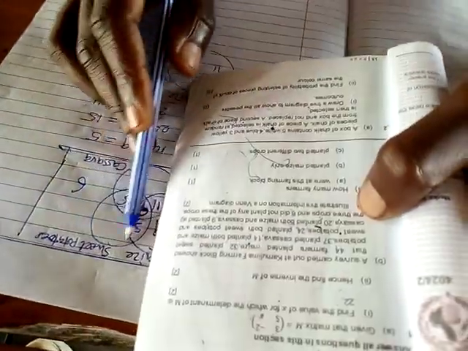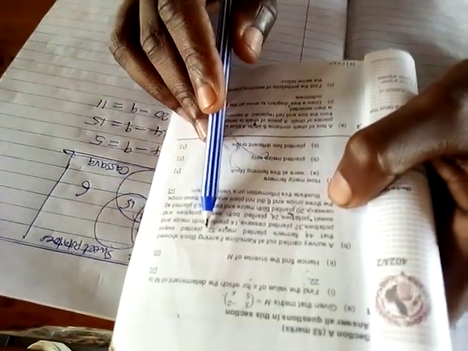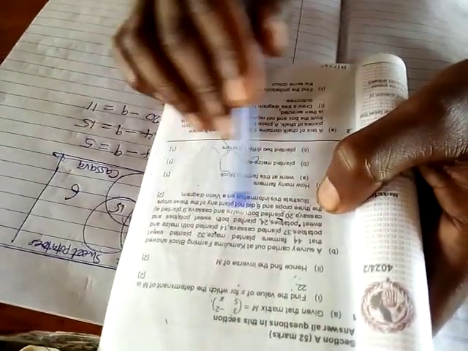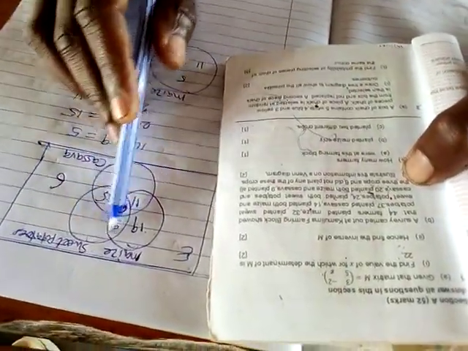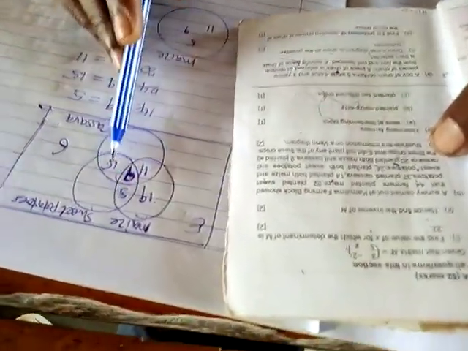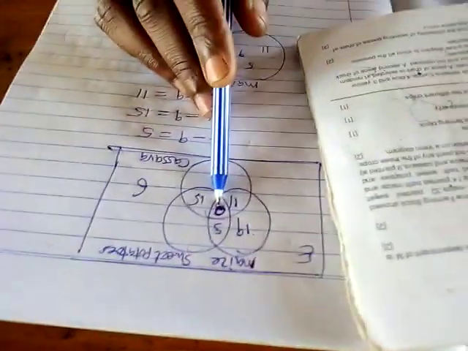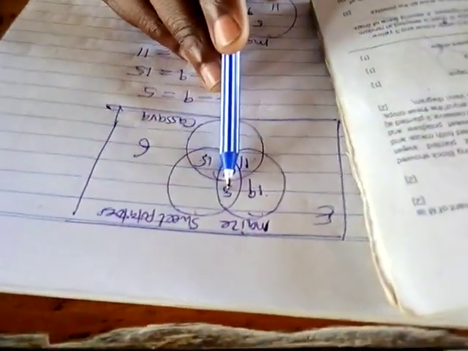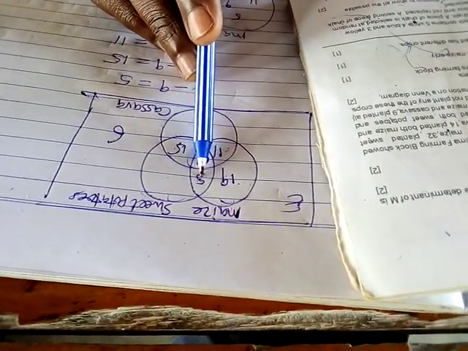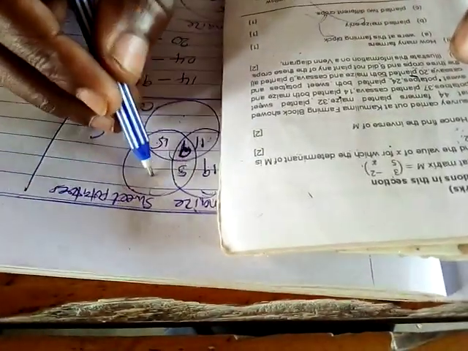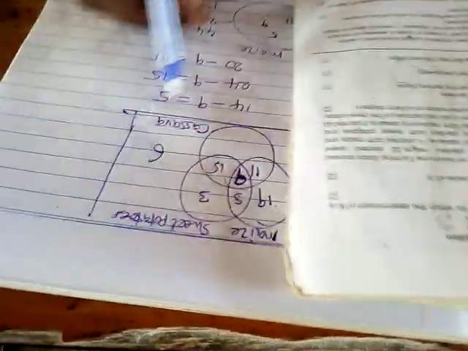Then how many farmers planted sweet potatoes? 32 planted sweet potatoes. So 15 plus 9 is 24, plus 5 is 29. How many farmers are remaining for us to have 32? It is 3. 29 plus 3 is 32.